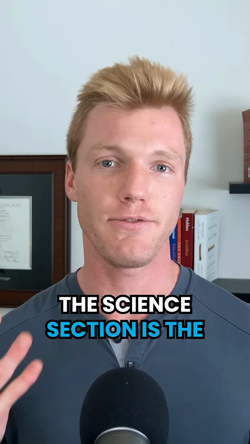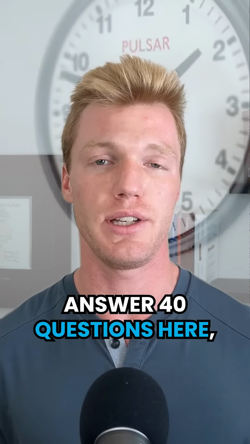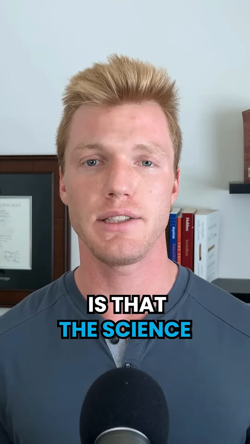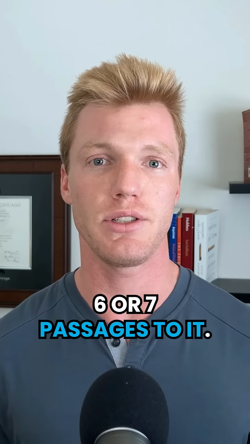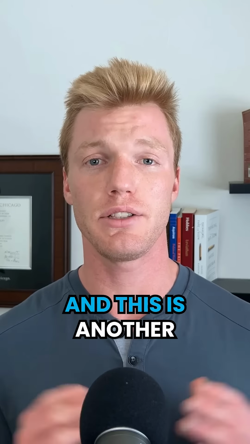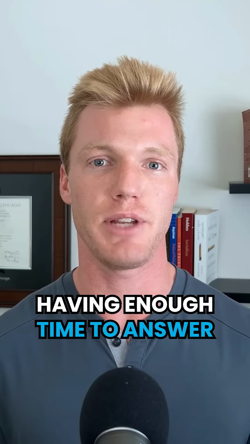The science section. This is the fourth and final section of the test, and we're going to have another 35 minutes to answer 40 questions here, just like the reading passage. The difference between the science section and the reading section, though, is that the science section will have about 6 or 7 passages to it, so we're going to have even shorter passages here, so less time to spend on each passage itself. Now, this is another section of the test where people complain constantly about not having enough time to answer all the questions.